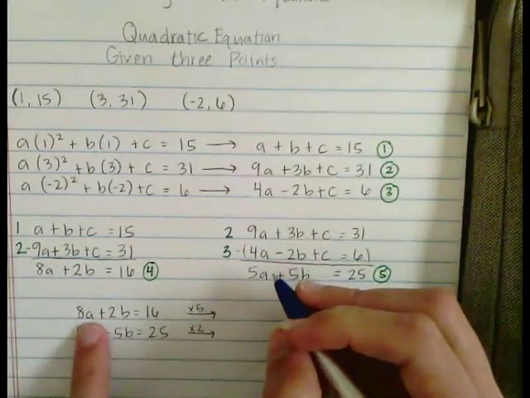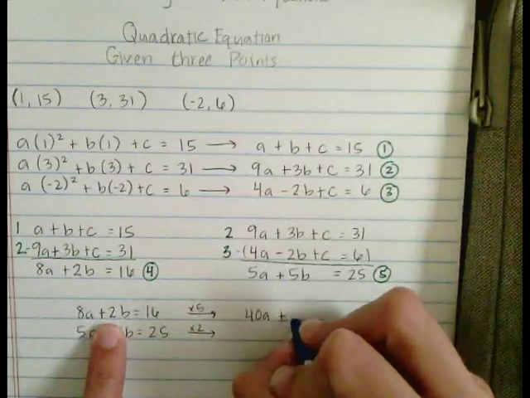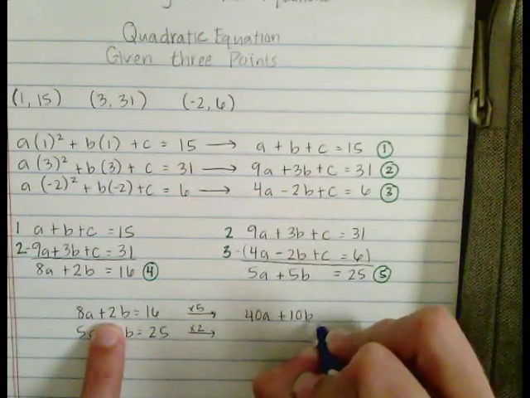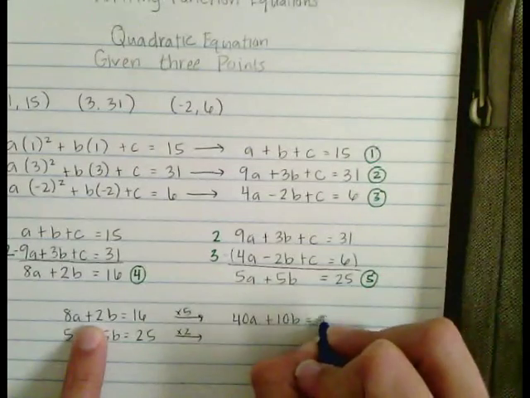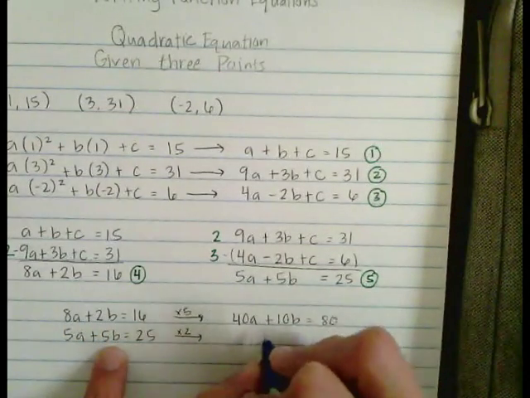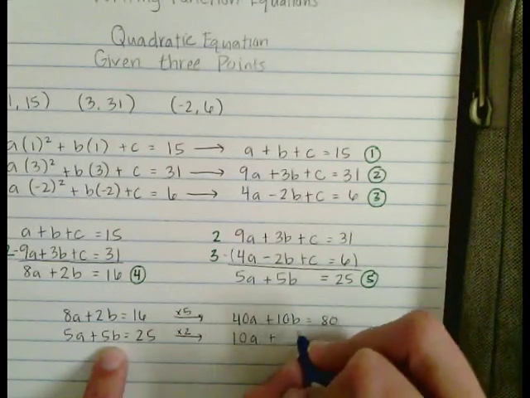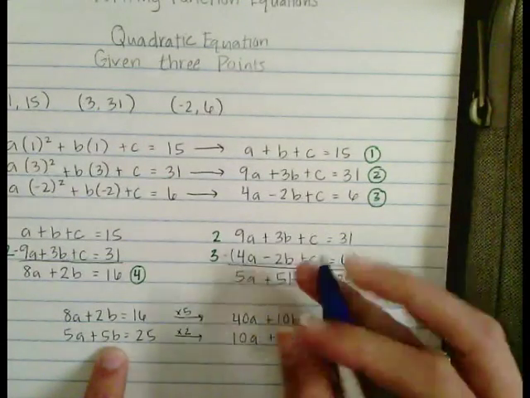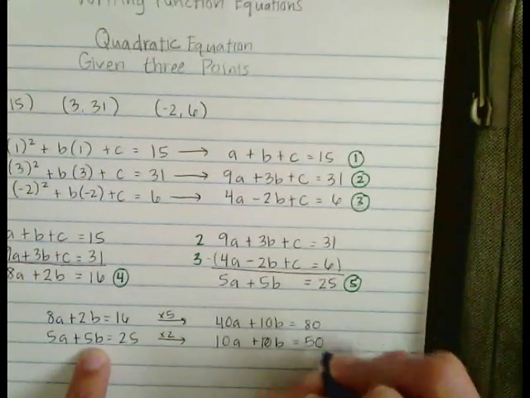So your new equation is going to be 40A plus 10B equals 80. And then this one right here is going to be 10A plus 10B, sorry, equals 50.